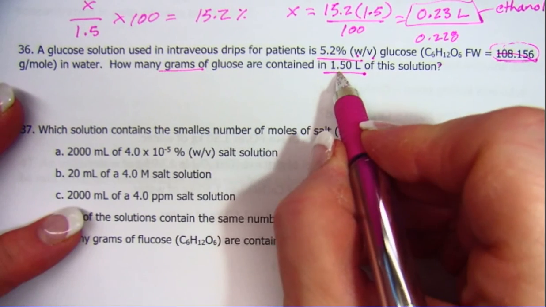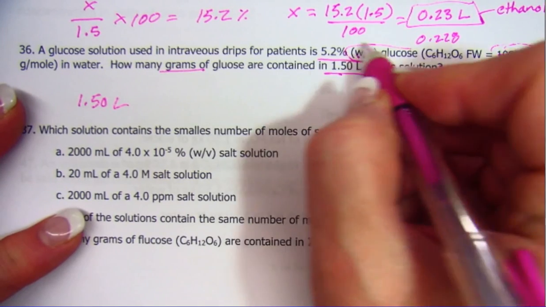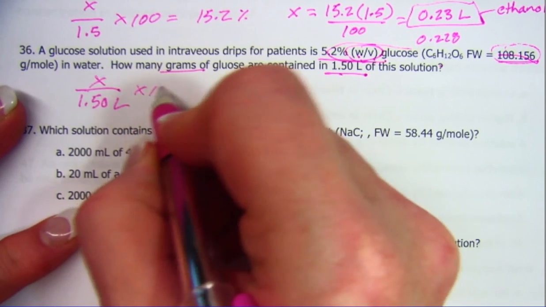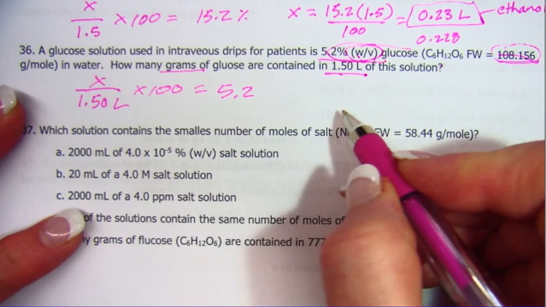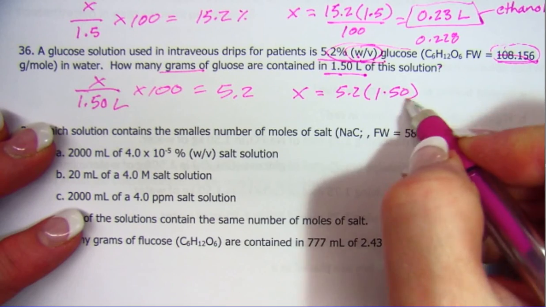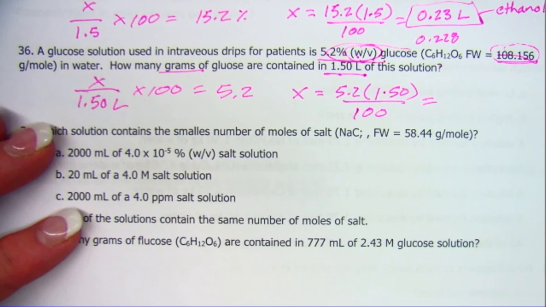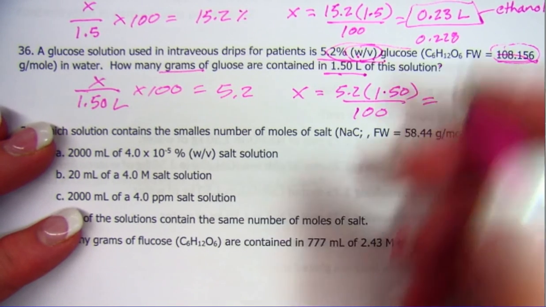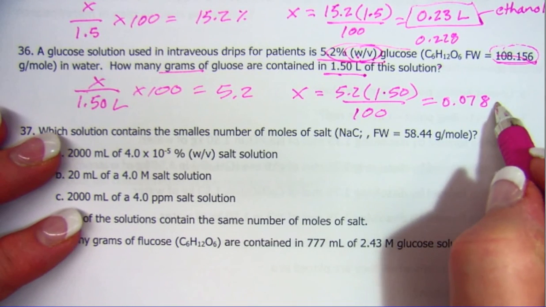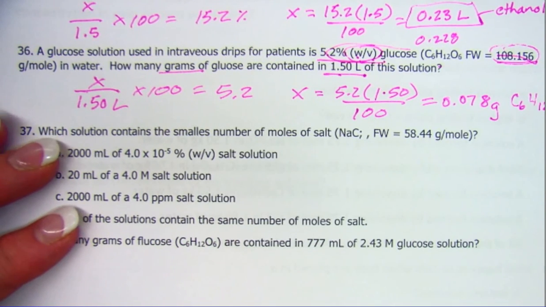Okay, so here's my volume, which goes on the bottom, 1.50 liters. Remember I told you they're going to tell you, here's the percent right there, how to set it up. Weight is on the top, that's what I'm looking for, times 100 equals 5.2. So solving for x, x equals 5.2 times 1.5 divided by 100, and 0.078 is my grams of C6H12O6. Okay?